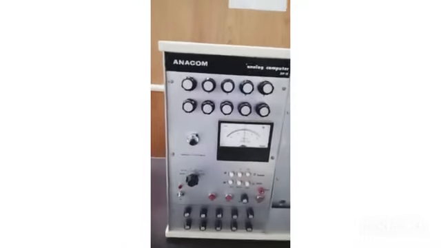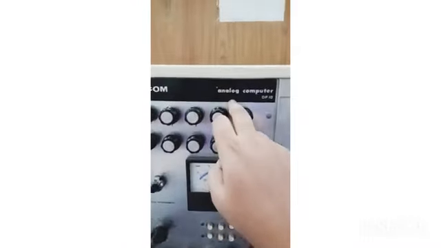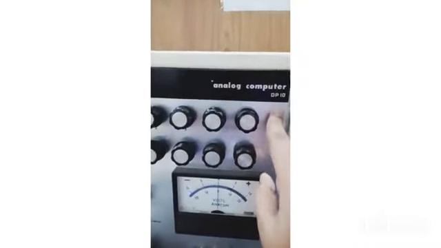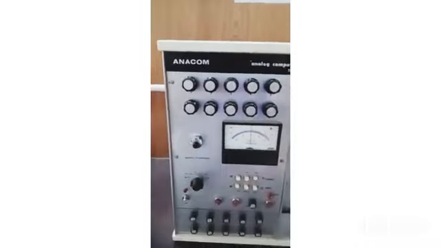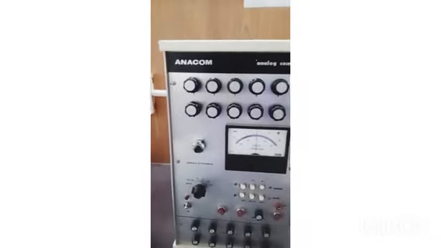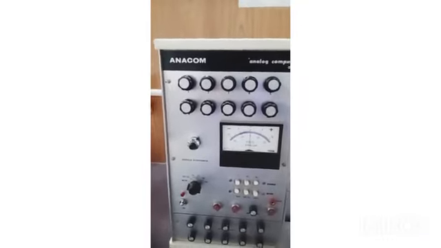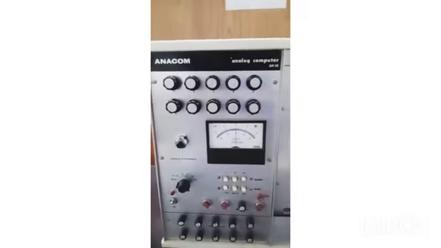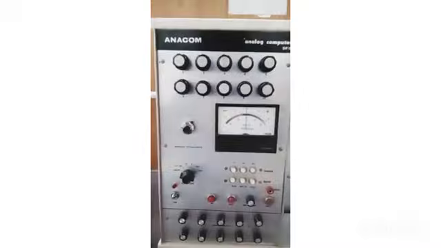Here we are using the modular analog computer DP10. It is an educational analog computing system designed to simulate mathematical operations using electrical voltage. So let me show it to you properly.